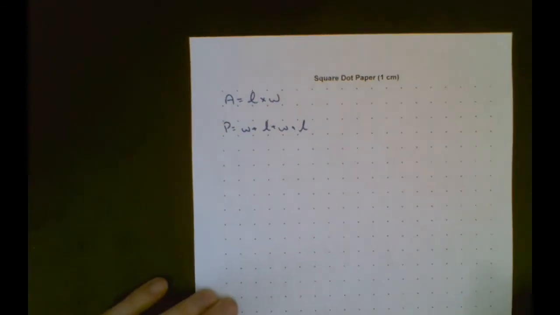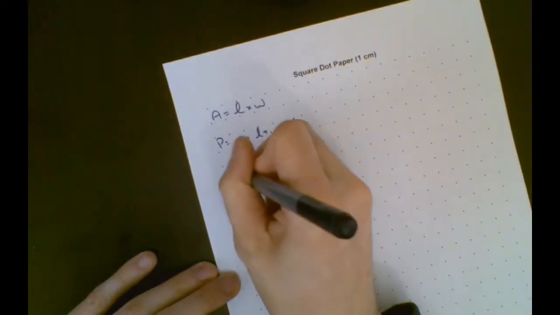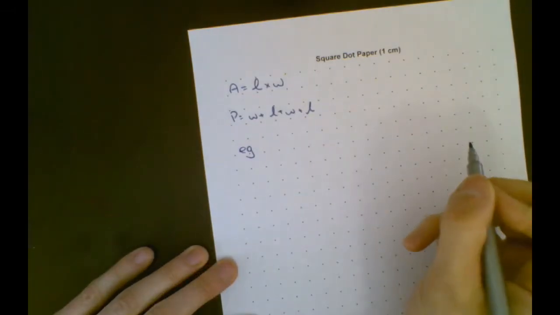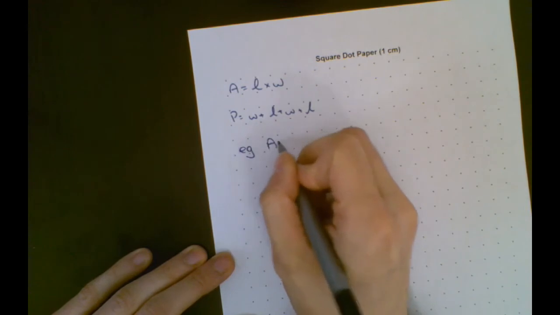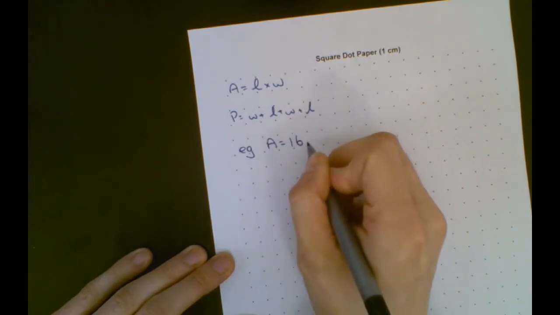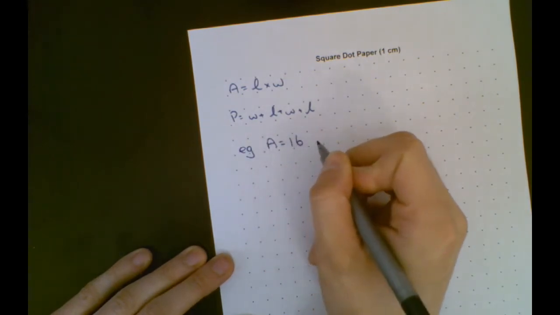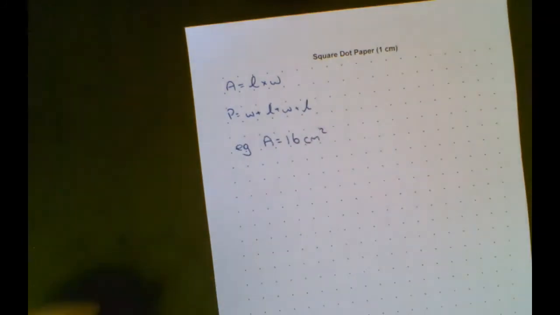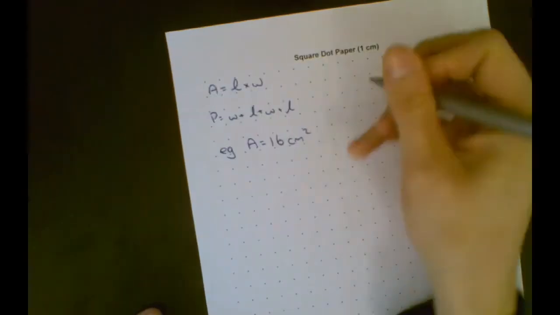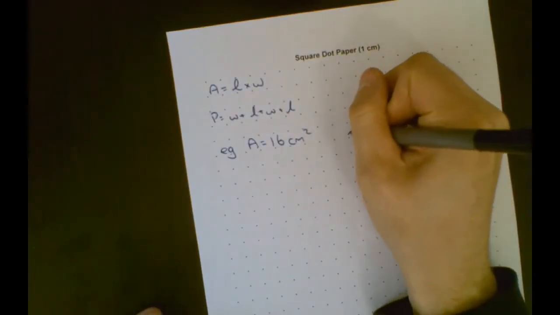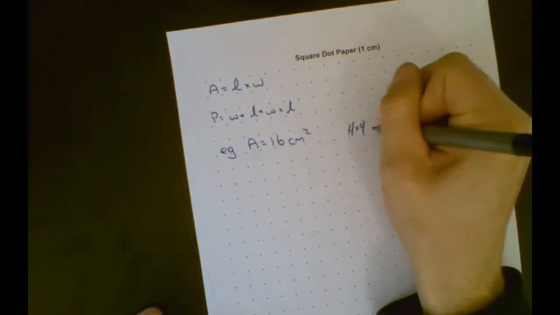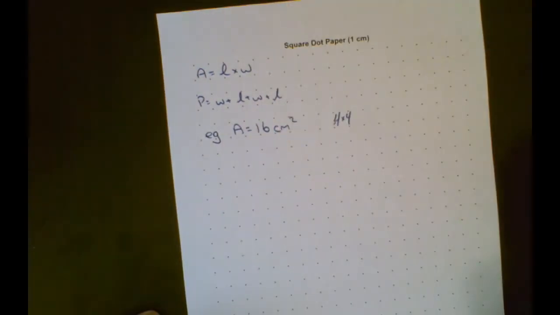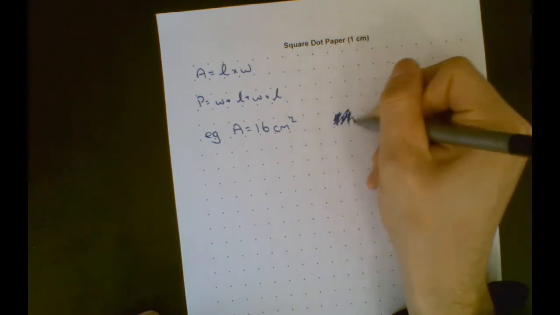All right, so as an example question here, I'm not going to draw any rectangles, I'm just going to use math. If I say I need a rectangle that has an area of 16 centimeters squared, perfect. My brain goes right away, I need a 4 by 4, because I'm going to use this formula up here, area equals length times width. Well, not so fast.